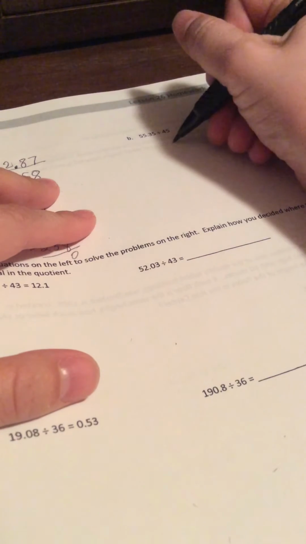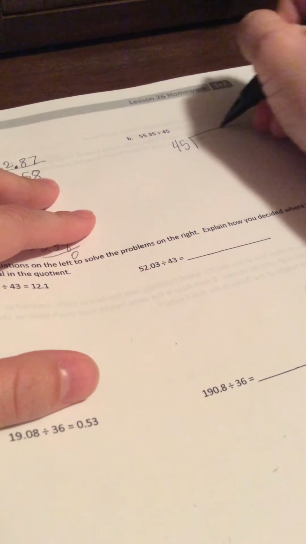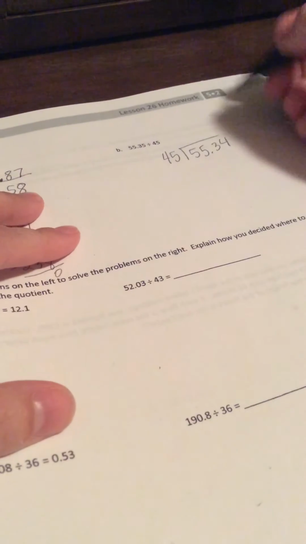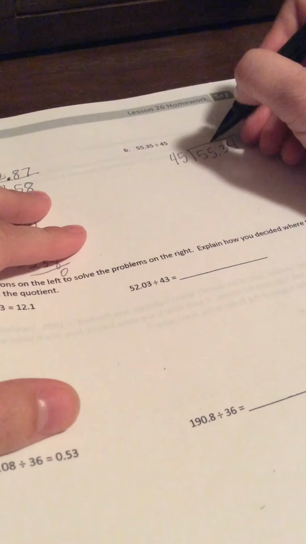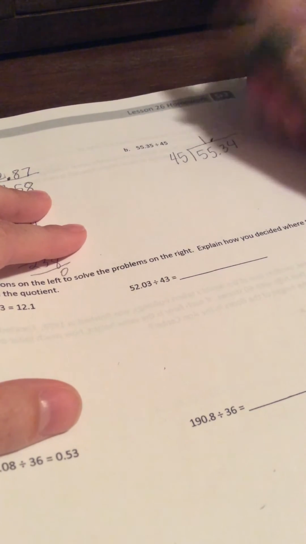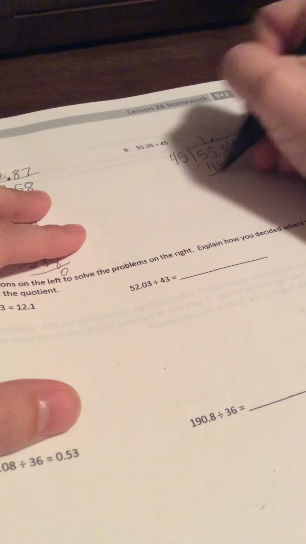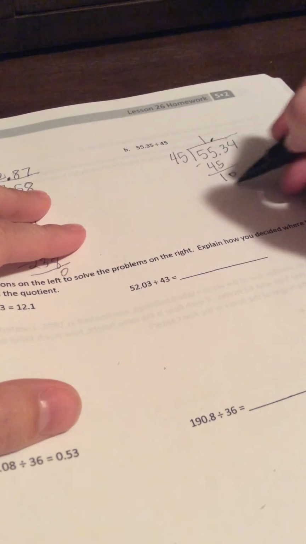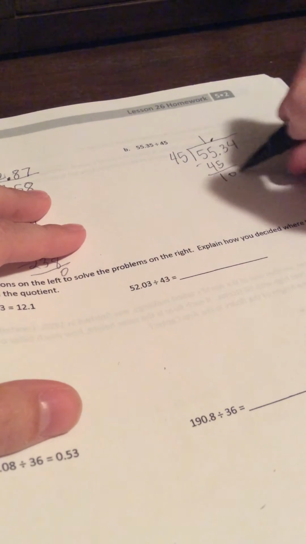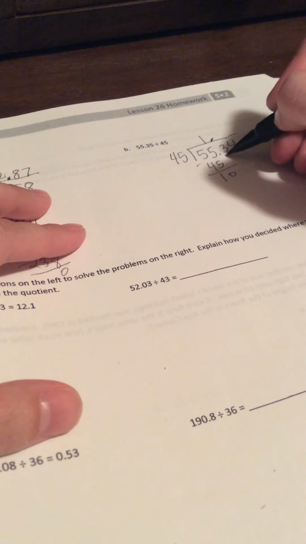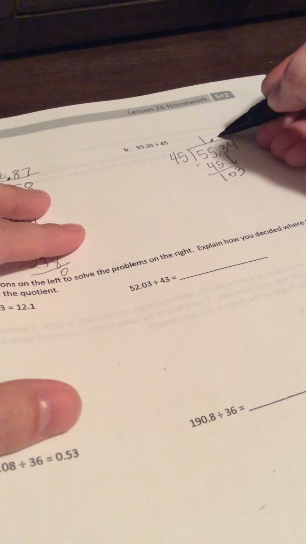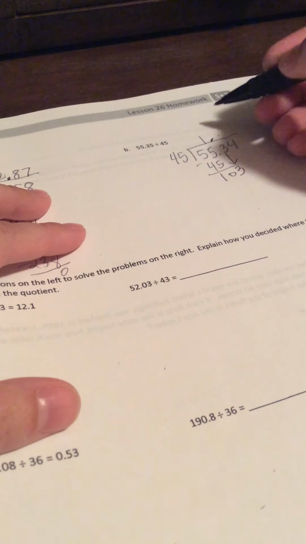Our next one, go into 55, 34. And again, put your decimal right above. 45 can go into 55 once. And we are going to have 10. We're going to take this 10 and we're going to take it over to the tenths place. And if we bring this 10 over to the tenths, it will be worth 100 there, plus this 3. So it's really 103 tenths. So our answer is going to go right here in the tenth spot.